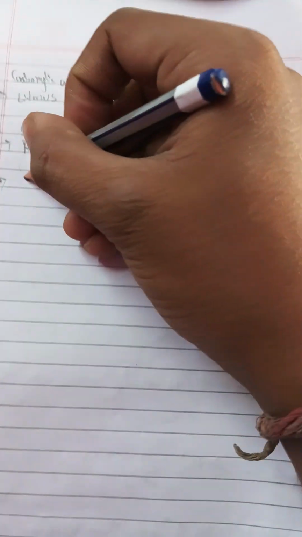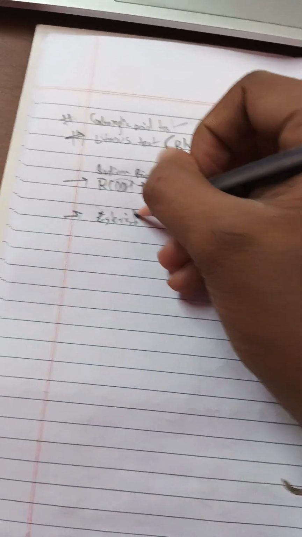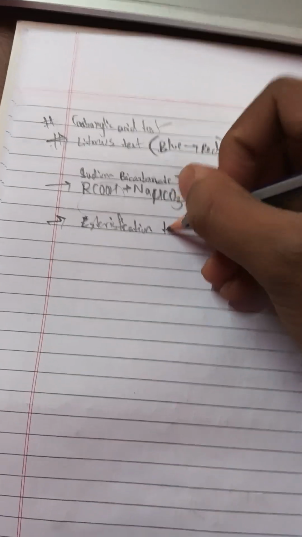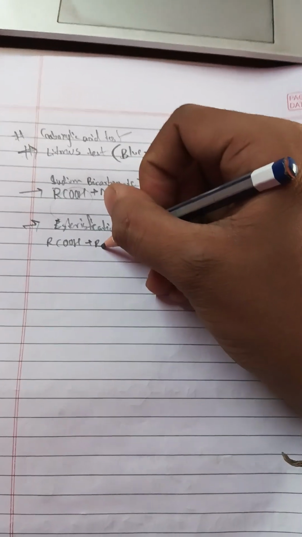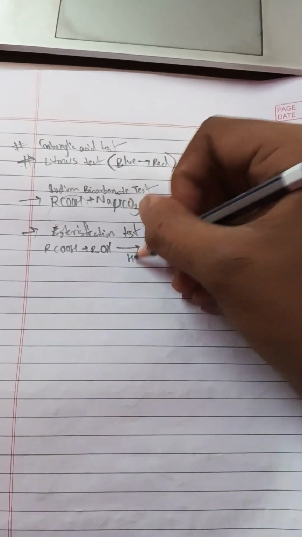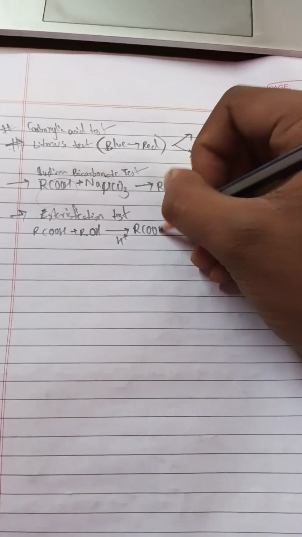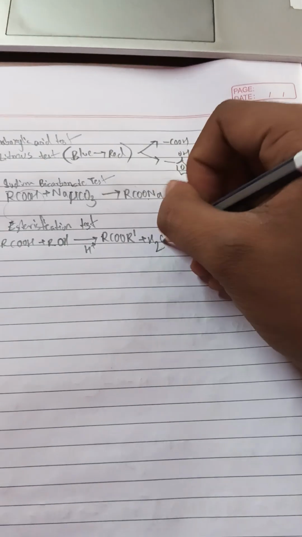So about the esterification we were talking about, the first one is the carboxylic acid, the second is the acid anhydride, and what is the last one? It is the acyl chloride one. RCOCl plus ROH gives RCOOR plus HCl. So let's write our reaction here of the esterification test. It is RCOOH plus ROH, acid catalyzed, that gives RCOOR plus H2O. So that's the reaction we are talking about.